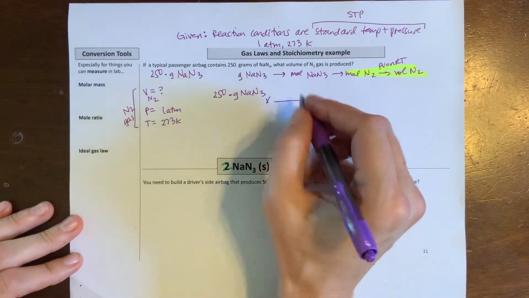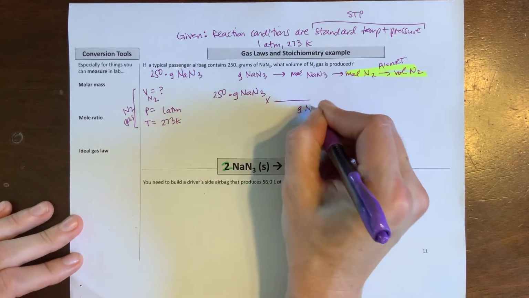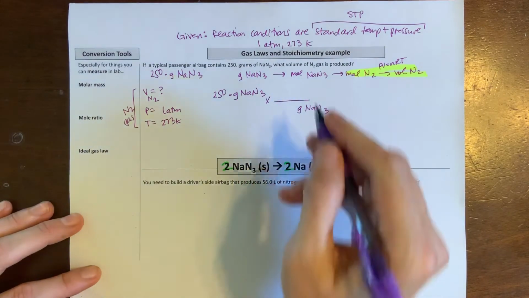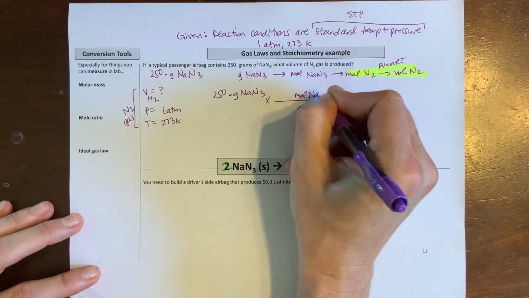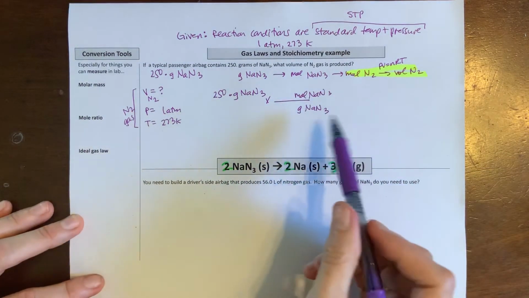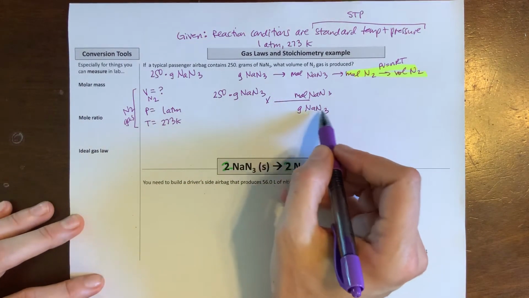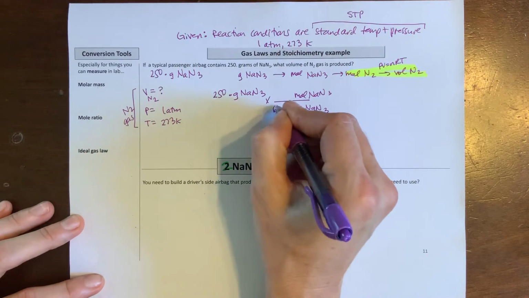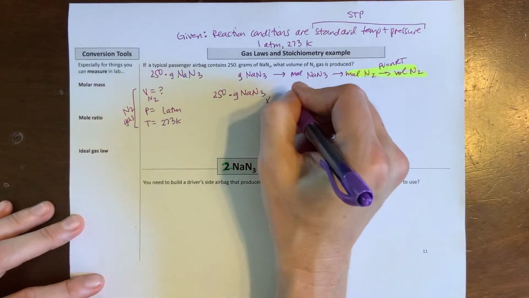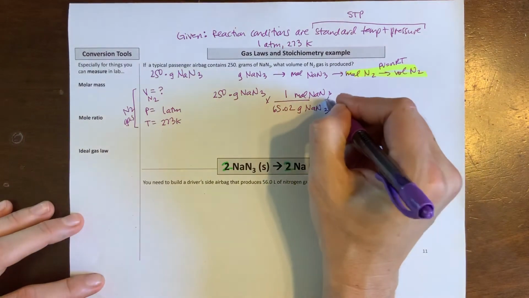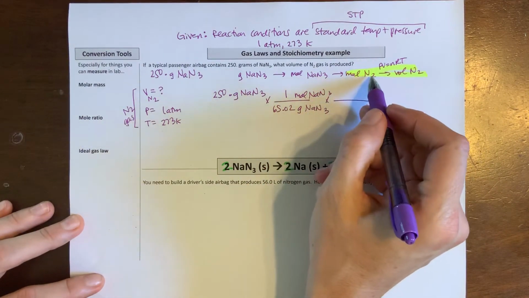250 grams of sodium azide, and I have in my head I need to get to N2. So first I'm going to follow my units down, grams of NaN3. I want to switch to moles, so I can use this mole ratio. Moles of NaN3. So I go to the periodic table, this is a molar mass, right? And add up a sodium and 3 nitrogens, which gives me 65.02 grams. Molar masses are always per 1 mole, don't forget that.